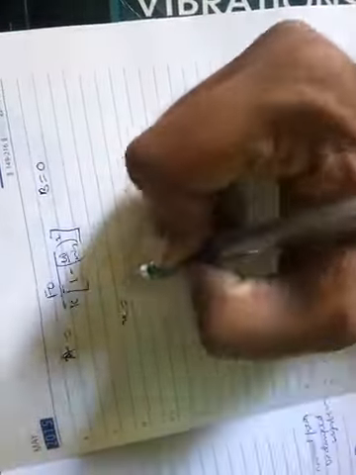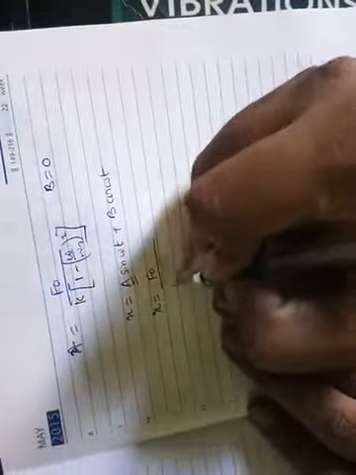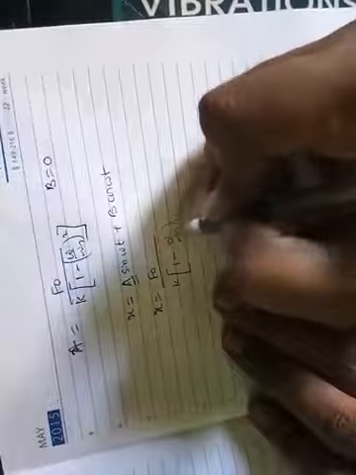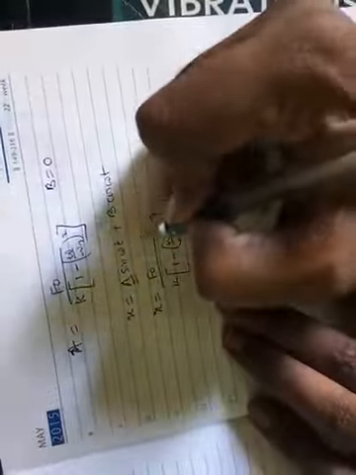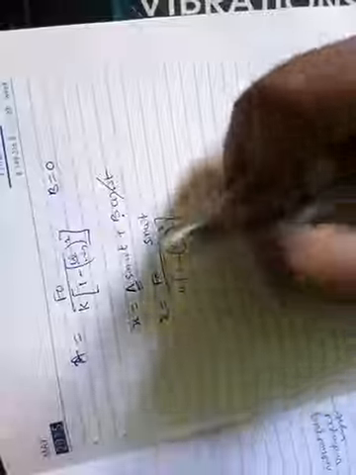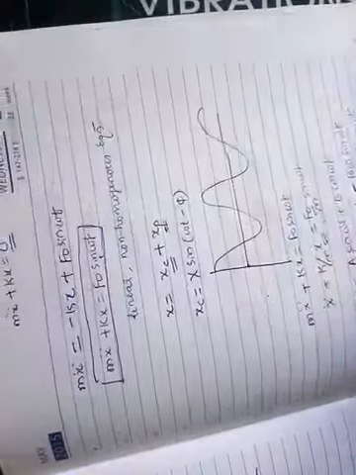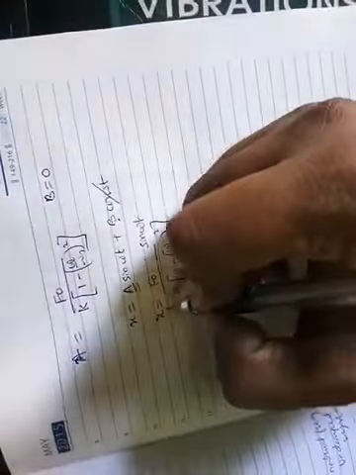Now we know the constants in the assumed displacement function, that is a sin omega t plus b cos omega t. Substituting, the a value is F naught by k times 1 minus omega by omega n whole square, into sin omega t, and the b value is 0, so 0 into cos omega t is 0. So this x value is for the forced vibration where F is equal to F naught sin omega t. So this is the particular solution.